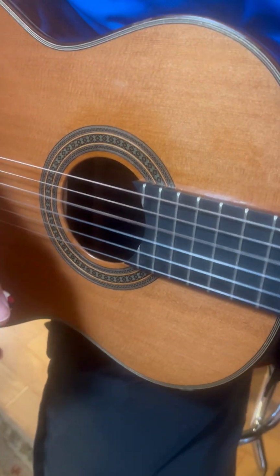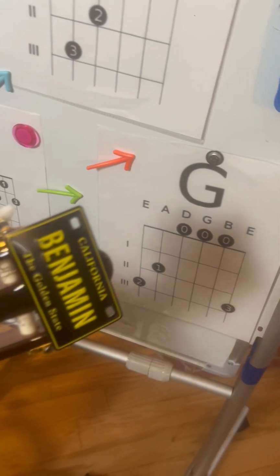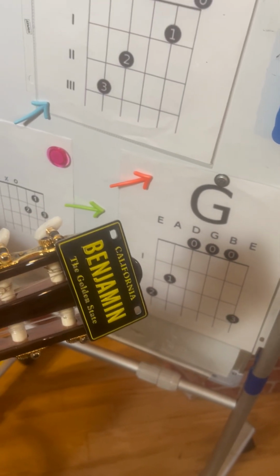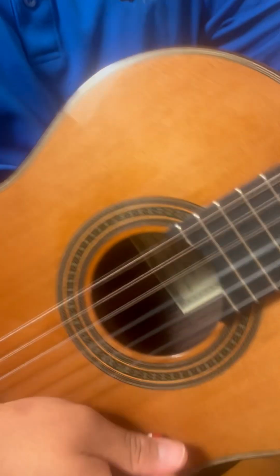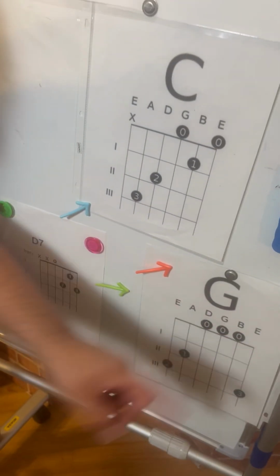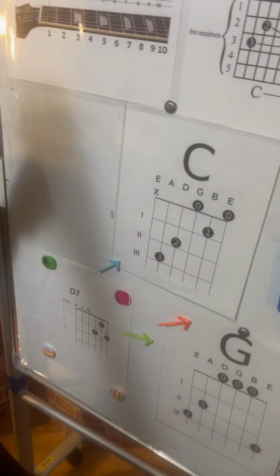And so the zeros mean that they're open, like this. So if I just strum the strings on a guitar like that, you would just see all zeros right up here on top of the nut, because that's technically where the 0 fret would be.